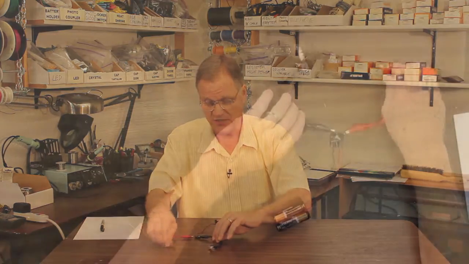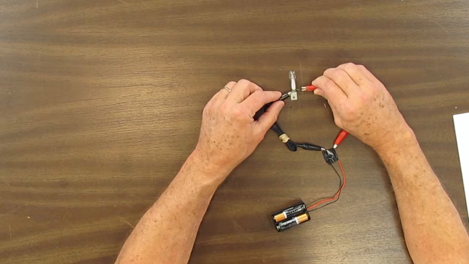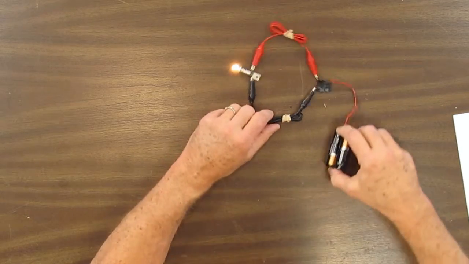Let's take a look at the two kinds of electric flow. One is called direct current, which is what we've been working with in our battery here in our circuit, and the other one is called alternating current. You may have heard of them as AC and DC.